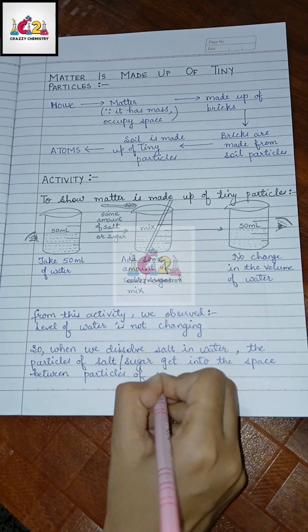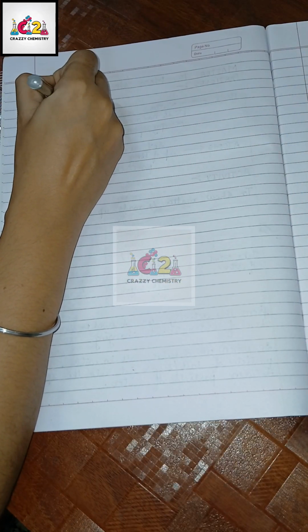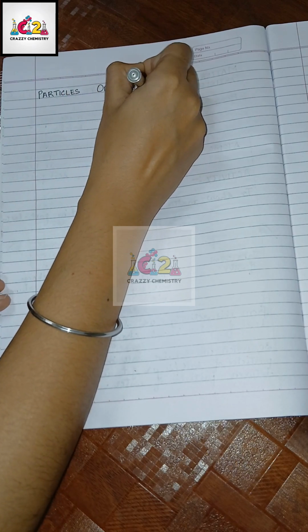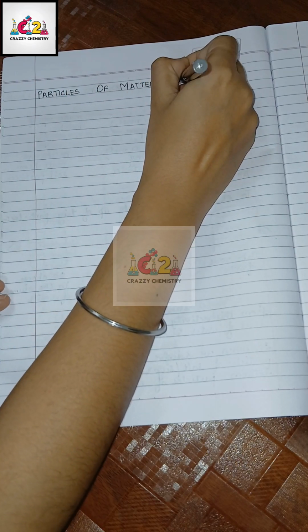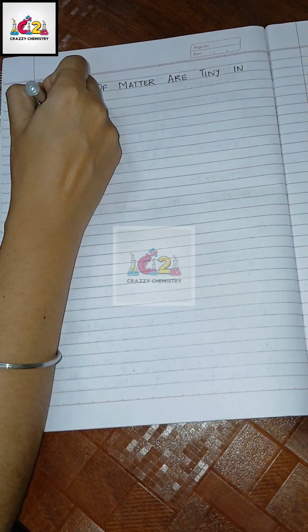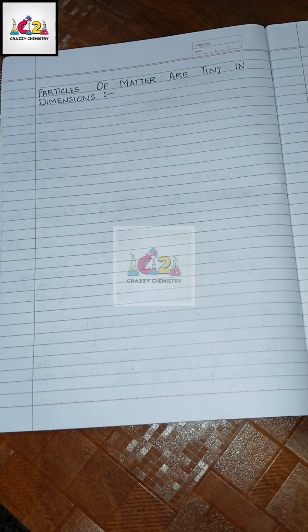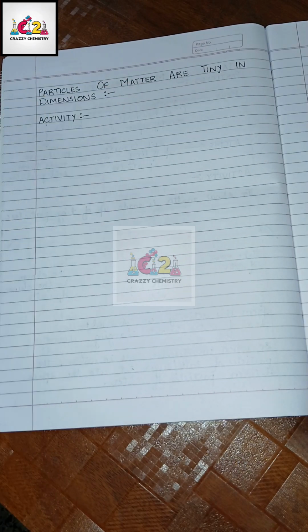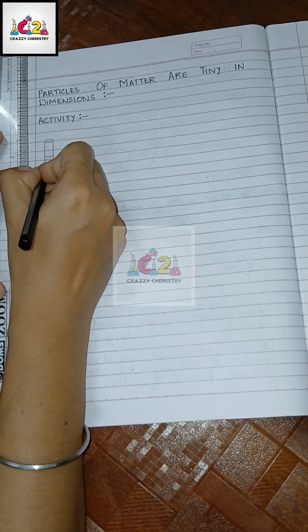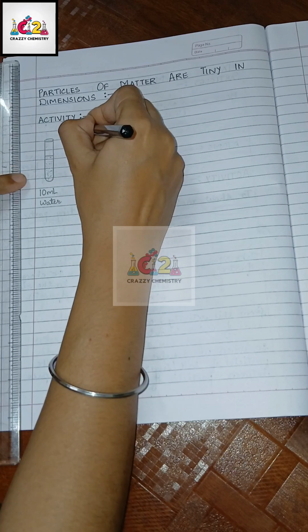Another thing is, if matter is made up of tiny particles, what are its dimensions? So let's discuss that the particles of matter are very tiny in dimensions. This can be justified by KMnO4, potassium permanganate crystals dissolved in water, or you can also dissolve red, black or blue ink in a specified volume of water to prove this activity.